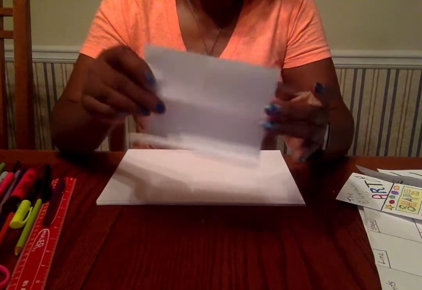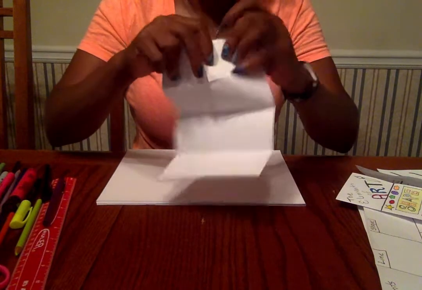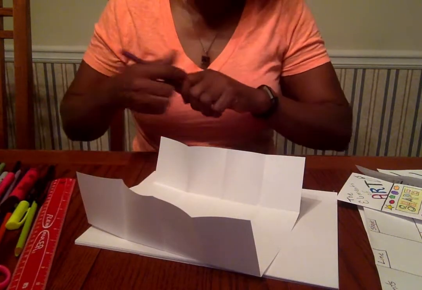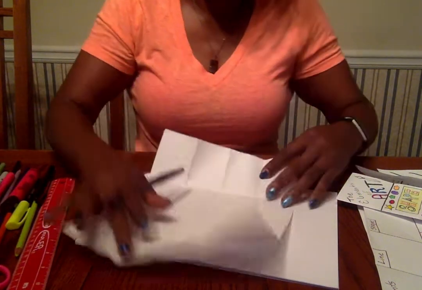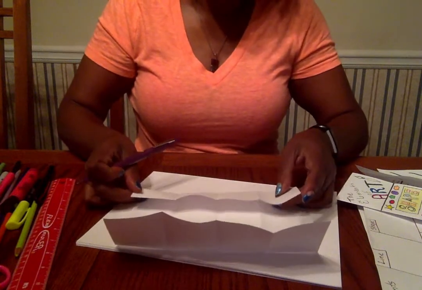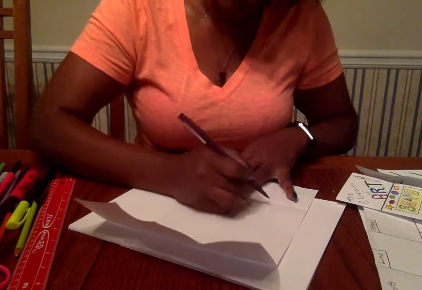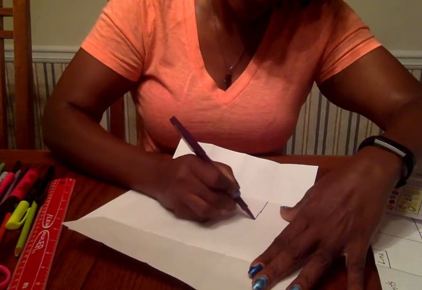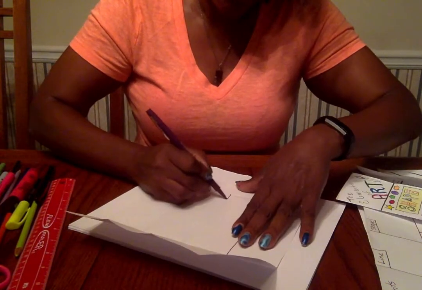So when you get done, it'll look something like this. And we're going to open it and we're going to draw lines. So the reason we have those folds is to show us where our lines go. So all I'm doing is just drawing a line.